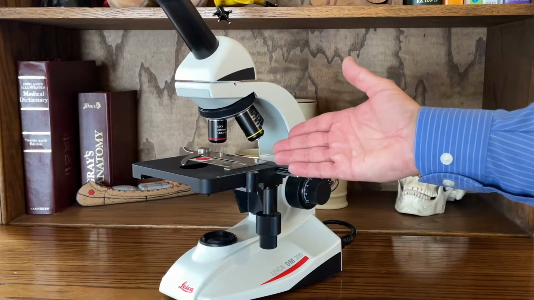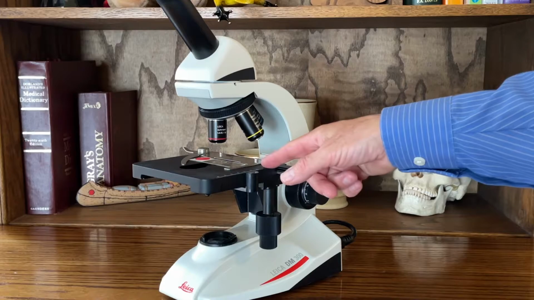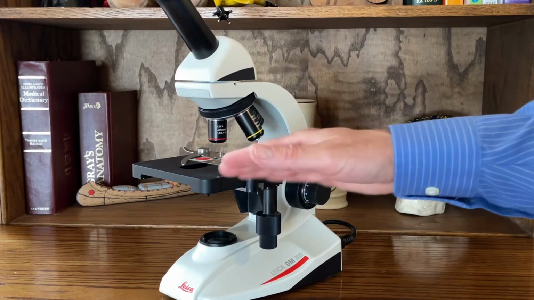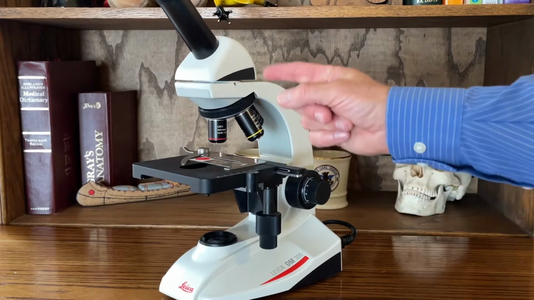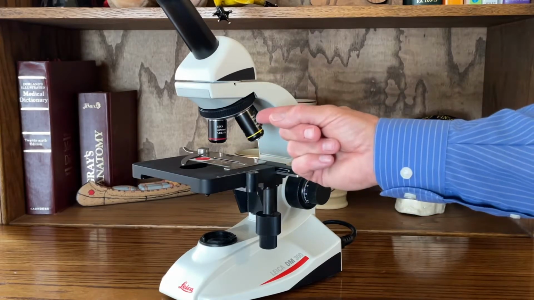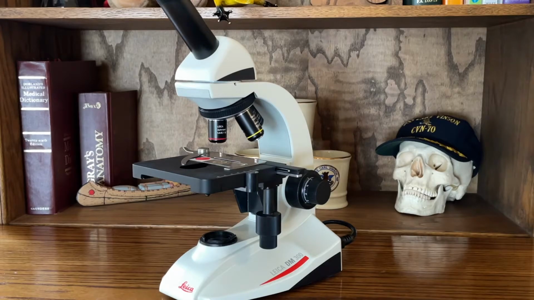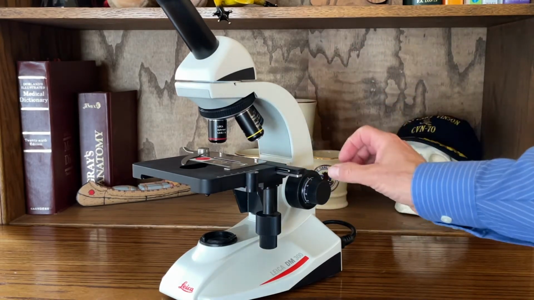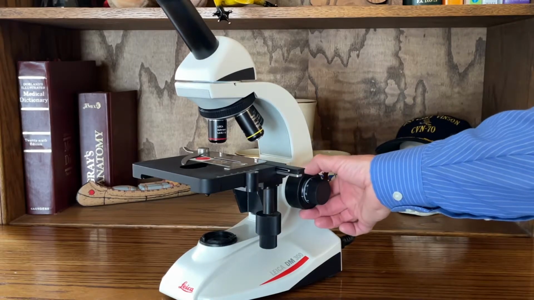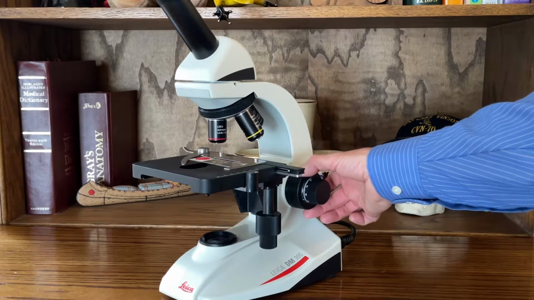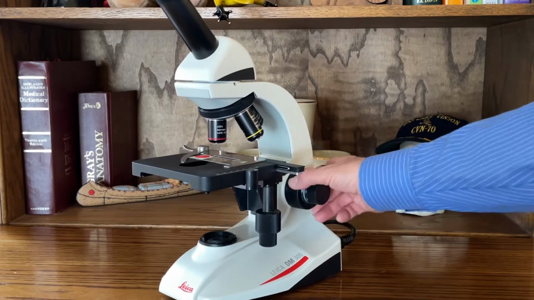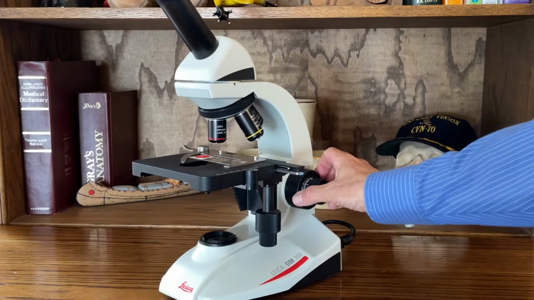Now, when you're viewing in this microscope, realize that when you adjust the stage or the clip assembly, front to back or side to side, it will appear to move in the opposite direction in your field of view. So you always want to start out on your lowest power. Once you bring that into focus, and right here is your coarse adjustment. So this will bring the stage up rapidly, and when you're on the lowest power, that's just fine. You can bring it right up.